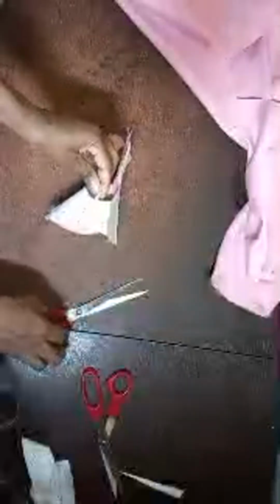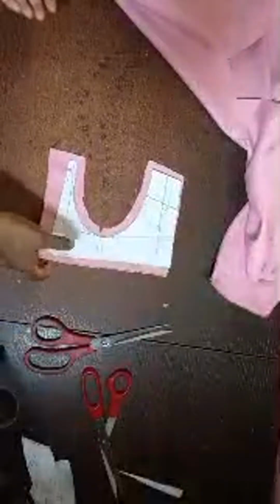So I'm going to notch this point. It's very important. So I have that done. You can now cut the bust cups.